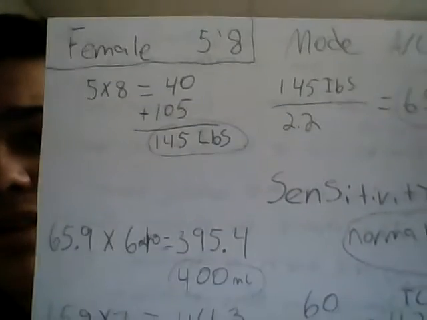But before we put the patient on the ventilator, we have to put certain parameters into the settings. To figure out what these parameters are, you have to do some math. So I actually came up with an example here. I picked a female, 5'8". The mode would either be assist control or SIMV.